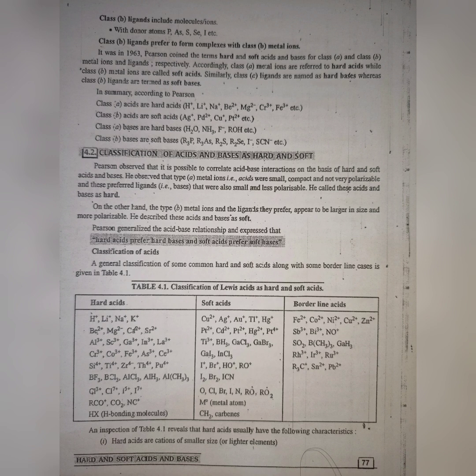Similarly, class A ligands are named hard bases, whereas class B ligands are termed soft bases. In summary, according to Pearson, class A acids, the hard acids, are H+, Li+, Na+, Be2+, Mg2+, Cr+3, Fe+3, etc.